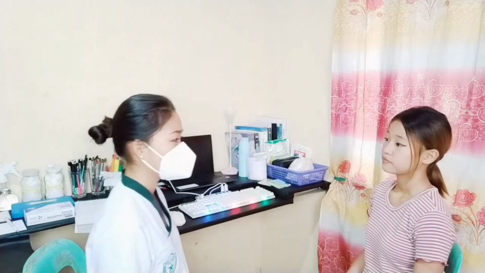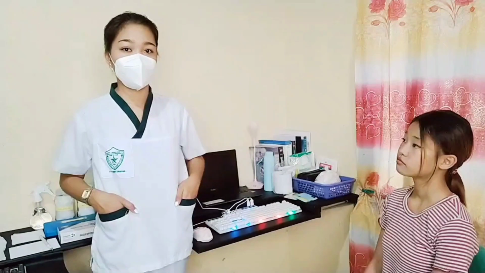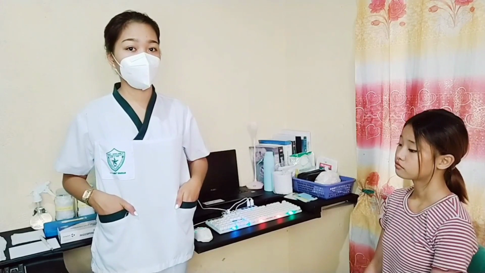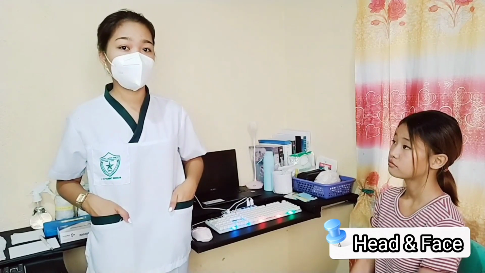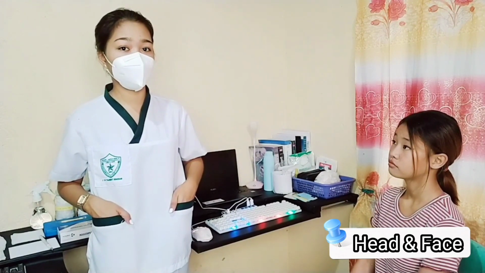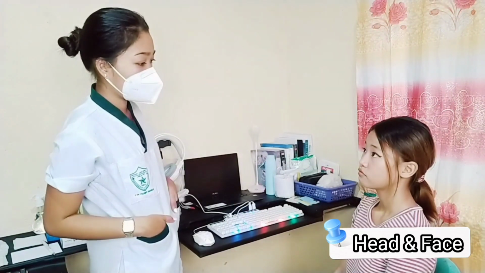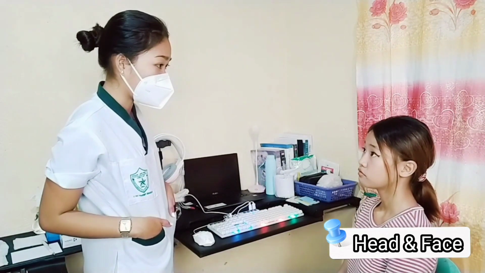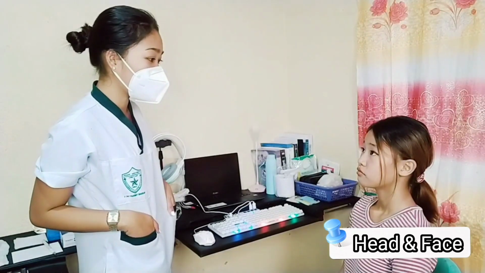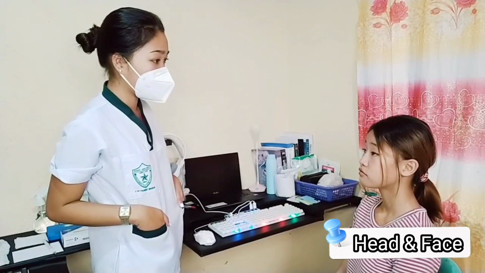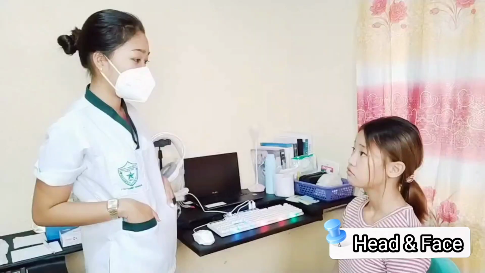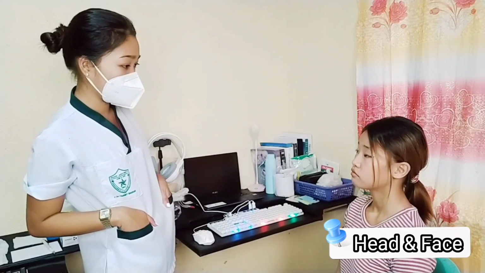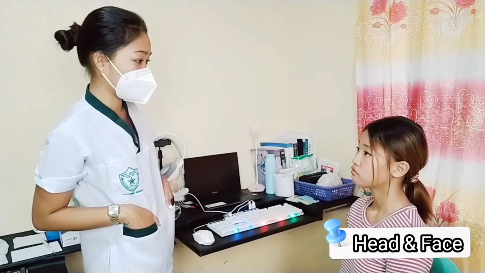Nothing. So now we can proceed to the first part of the assessment, which is inspection. We want to inspect the head and the face for any signs of discoloration, any signs of deformity, or unequal distribution of facial hair. So, I'm inspecting the face and the neck of the client. It seems that the color of the skin is normal. The facial features are also symmetrical. There are no signs of skin lesions as well, and there are no signs of atrophy of the facial muscles. Okay, everything is normal.